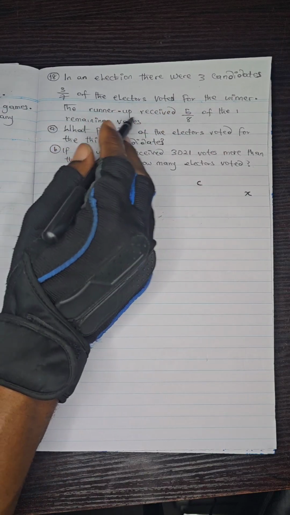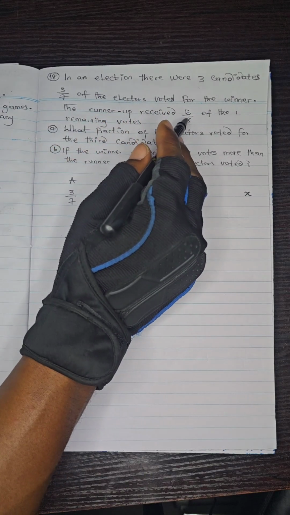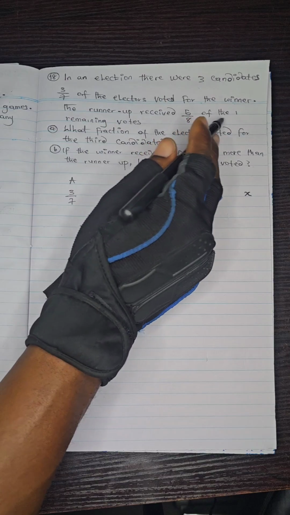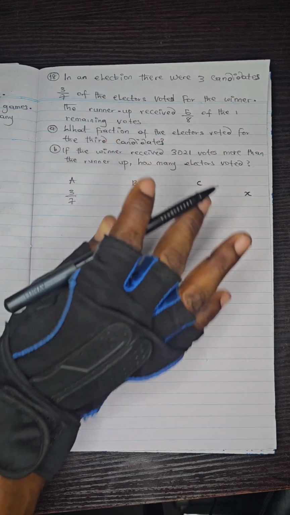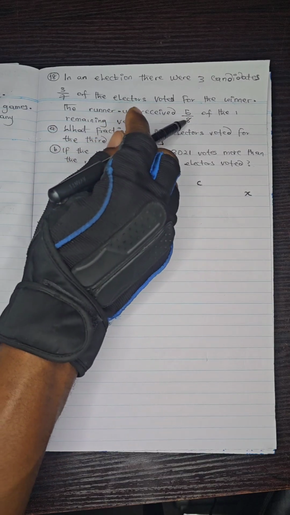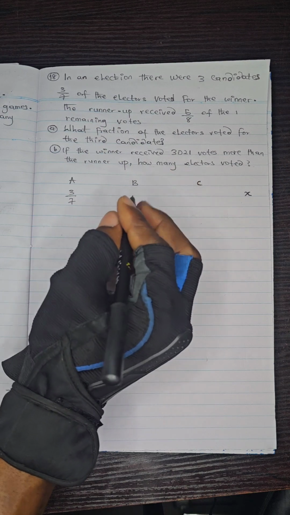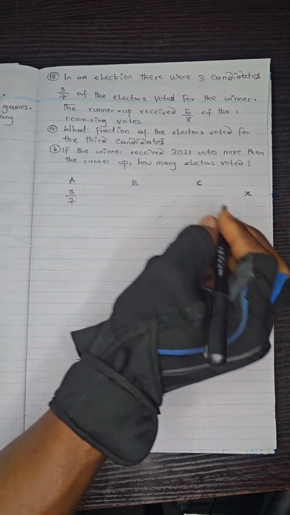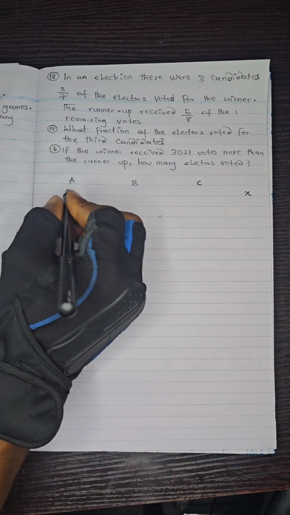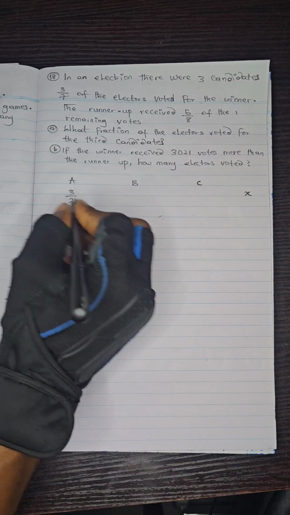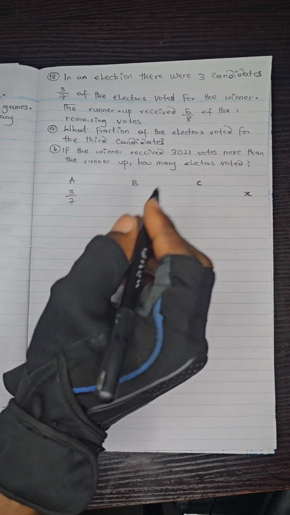The runner-up received 5/8 of the remaining votes. Let's not get this twisted. Some will think this means 5/8 x. No, it simply means that after you take away the winner's 3/7 from the total x, you take 5/8 of what was remaining.